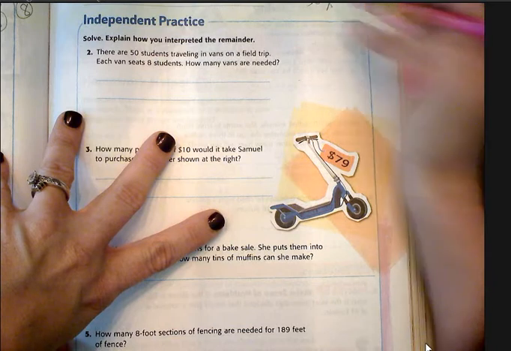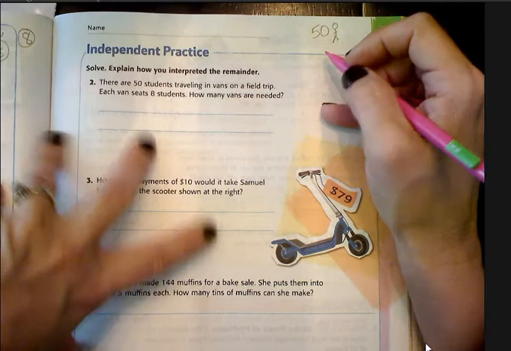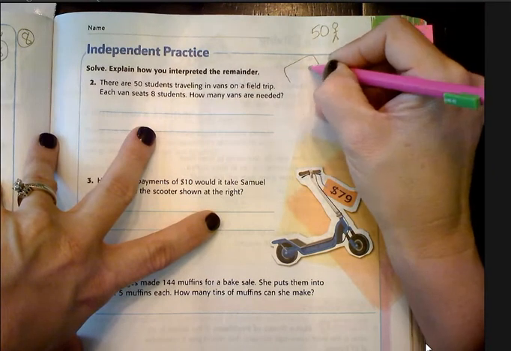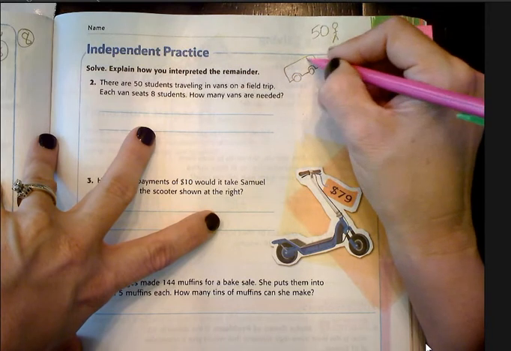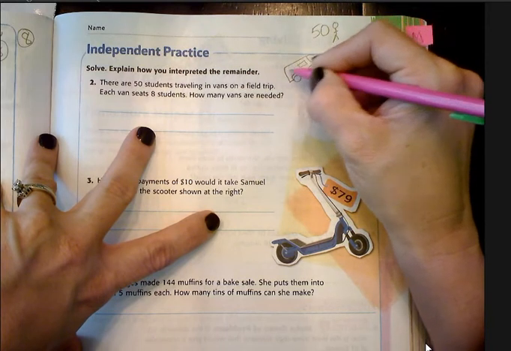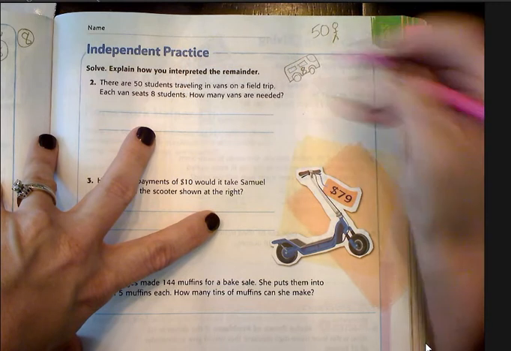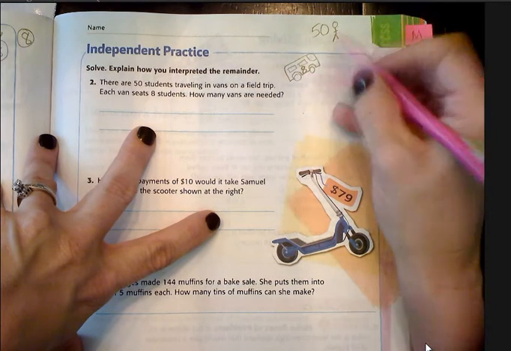50 kiddos. I'm only going to draw one. 50 of them. And each van, so here's my van. This is the ugliest van. Okay, this van seats 8 kids. How many vans do we need to fit all these kids?